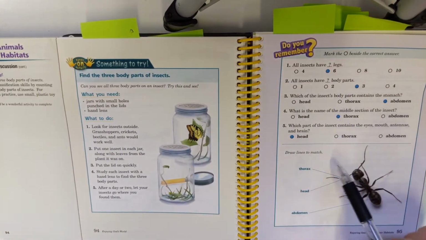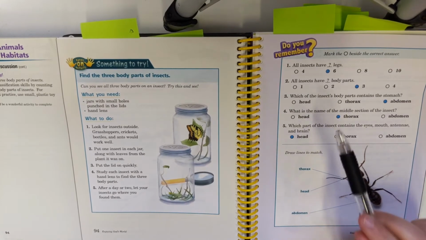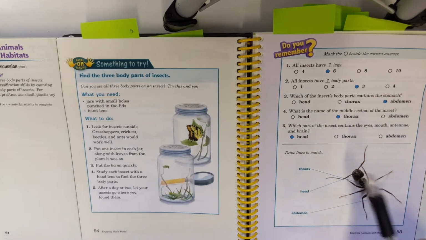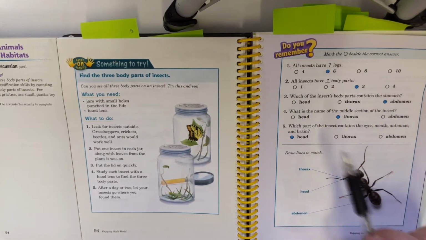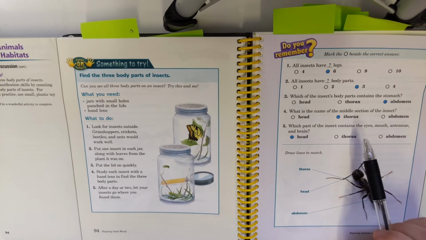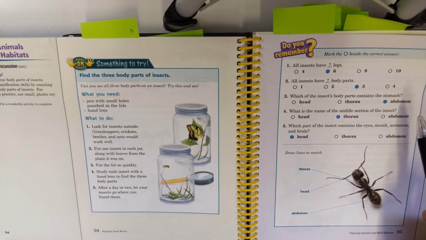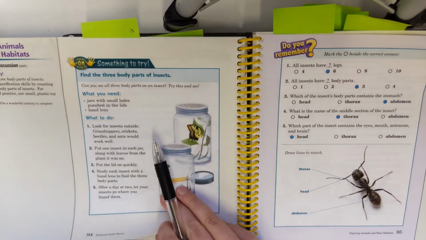So really quick, a little do you remember. Number 1, all insects have what legs? 6. Number 2, all insects have blank body parts. They have 3. Number 3, which of the insect's body parts contains the stomach? That would be the abdomen because it contains the, what was it? I'm drawing a blank here.